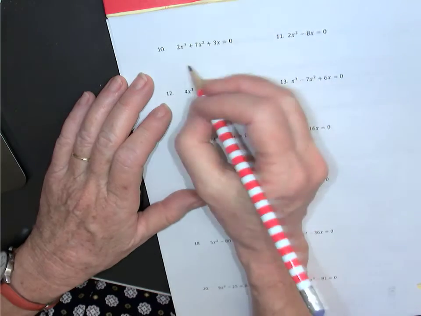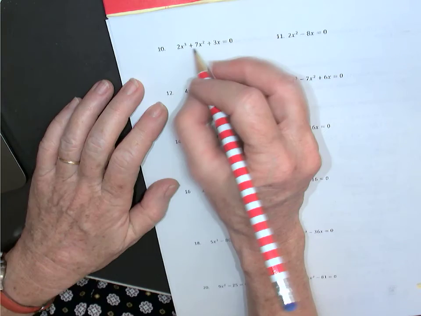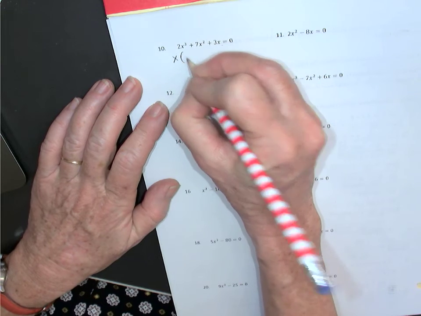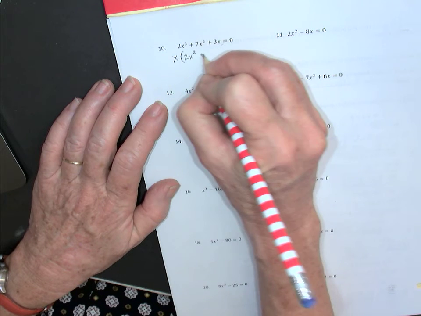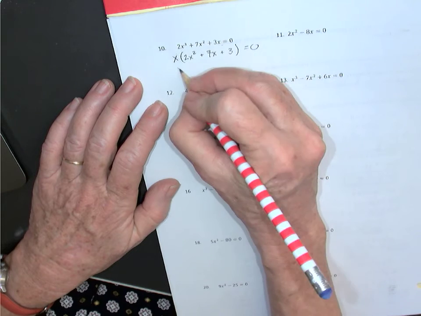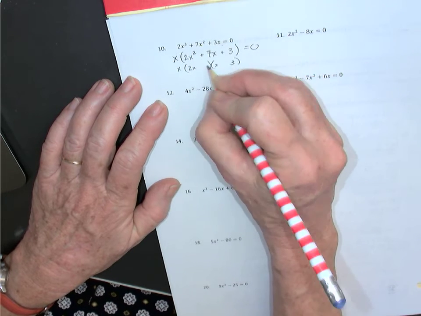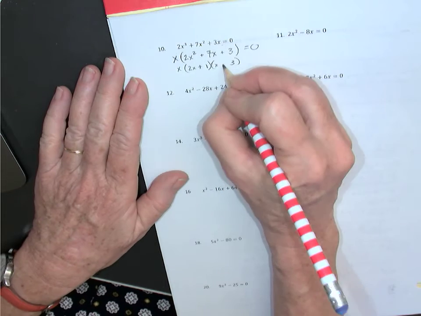Question 10 is another, x to the third. So this, in fact, is called a cubic. And I'm going to factor x out of each term again. This is why it's important to know how to factor completely. And then I'm going to factor this a little bit more. 2x, x. I know 3 and 1 is going to give me a 7x.